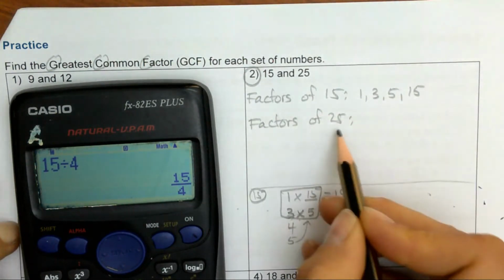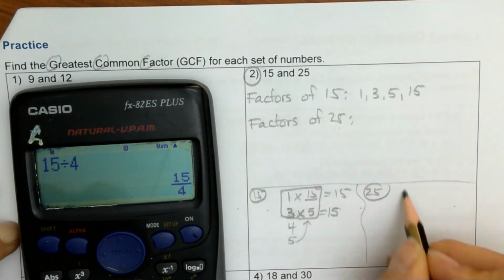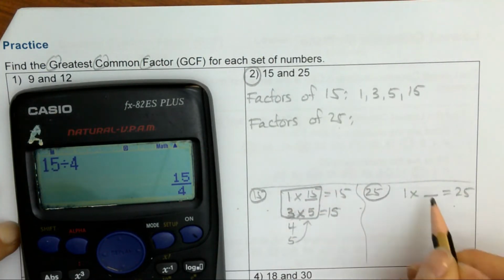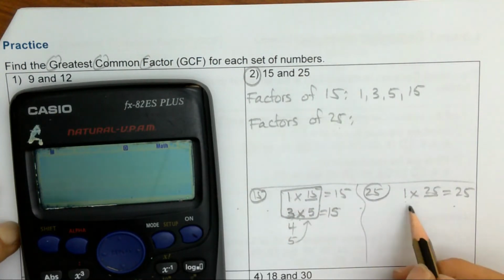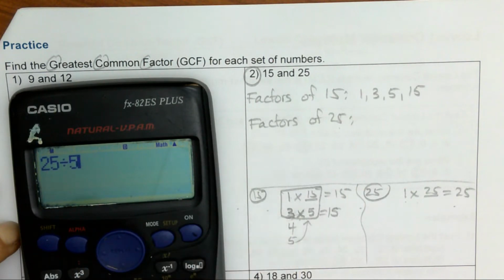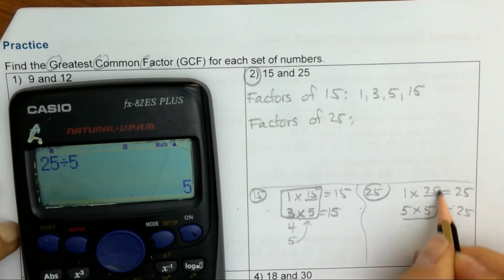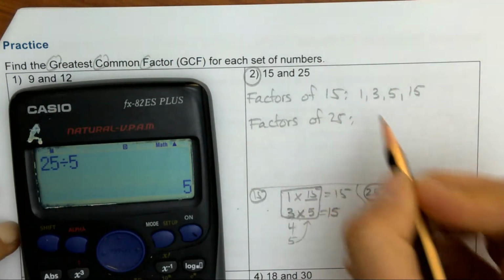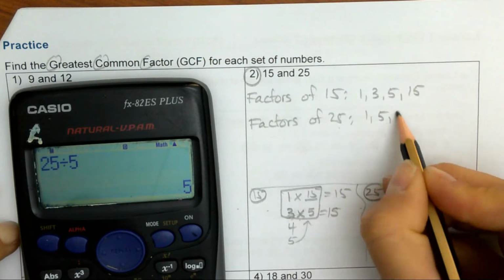Now we have to find the factors of 25. So always start with 1. 1 times what equals 25? Well, 25. Does 2 work? No, it's not even. What about 3? 25 divided by 3? No. What about 4? No. 5? Yes. 5 times 5 equals 25. When they're the same, 5, 5, it means you're done. So there's my factors of 25. 1, 5, and 25. Don't write 5 twice.